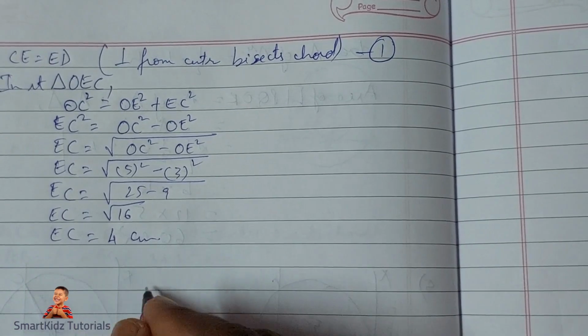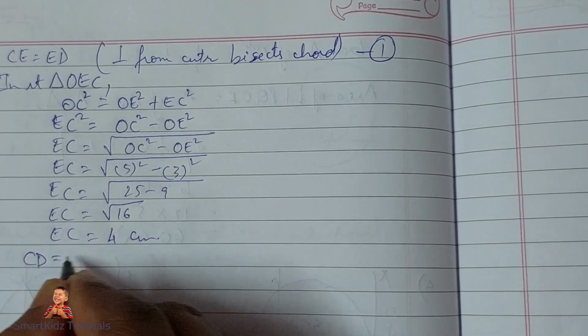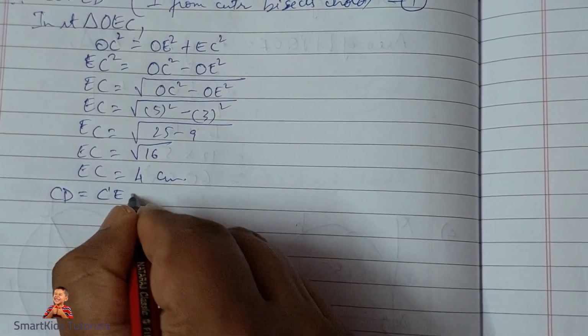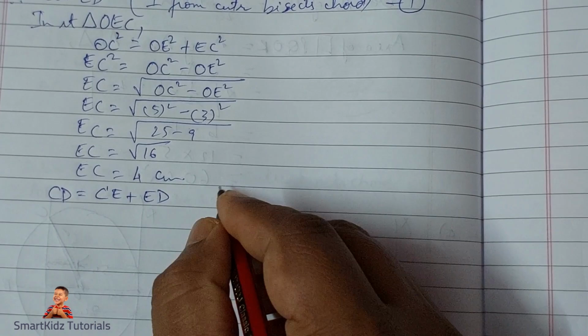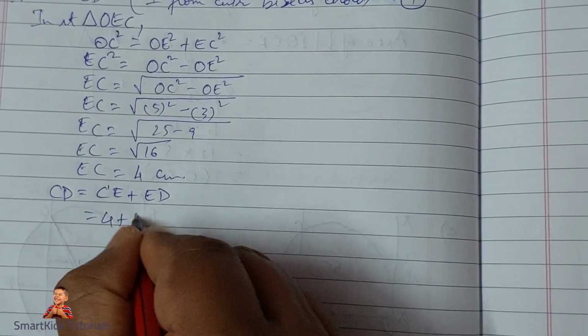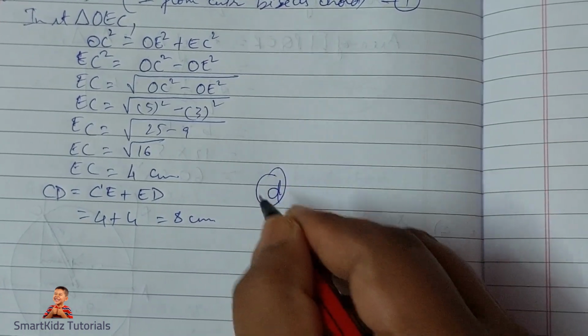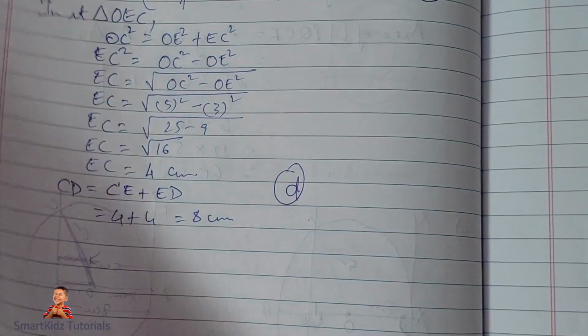And then we can say CD is equal to CE plus ED, and that is 4 plus 4, which is equal to 8 centimeters. And so our correct choice is D.